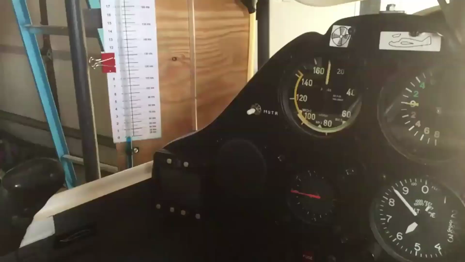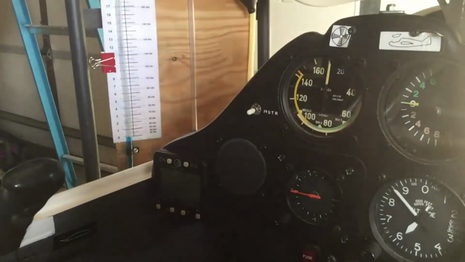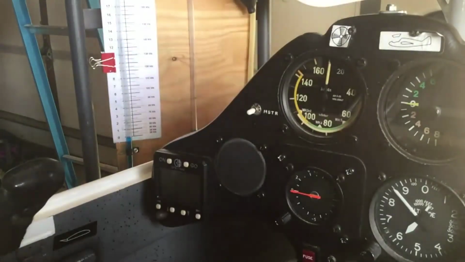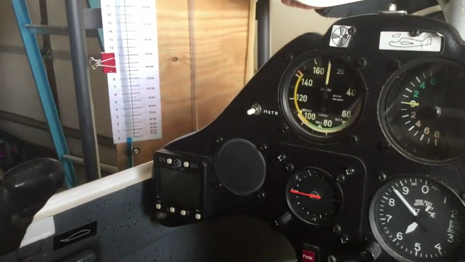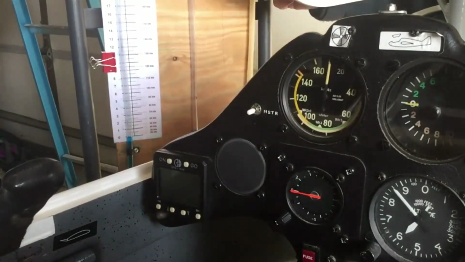In this case, we're going to be working with the airspeed indicator in the top of the panel. And the bulb I'm using is just the pressure bulb off of a blood pressure tester.